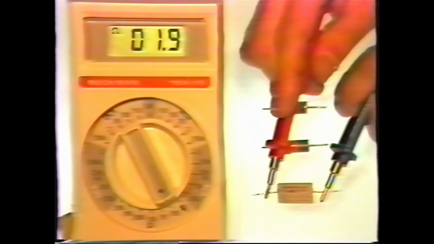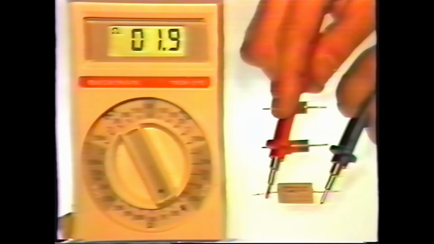The resistance setting of the meter can be used to check resistors like this. This is a 2 ohm resistor, so we'll set the meter on the 200 ohm scale. In this case, we can read resistances from as little as 1/10 of an ohm up to 200 ohms. When we place the leads across the resistor, we read 1.9 ohms, which is within the tolerance of the resistor.